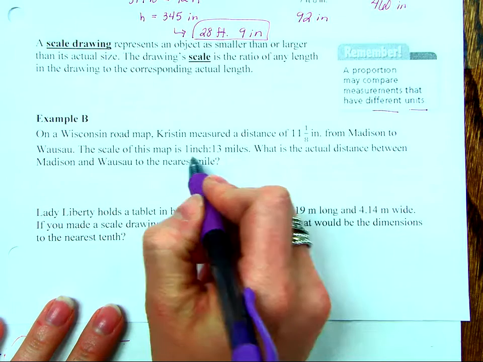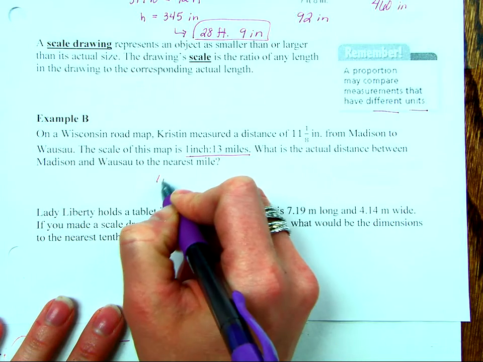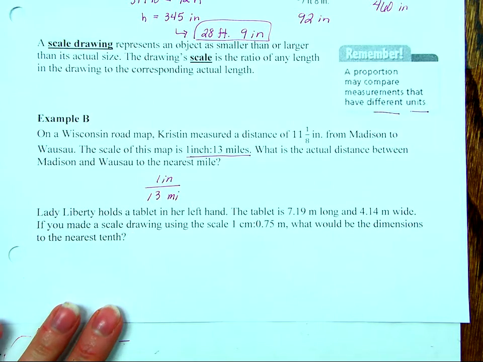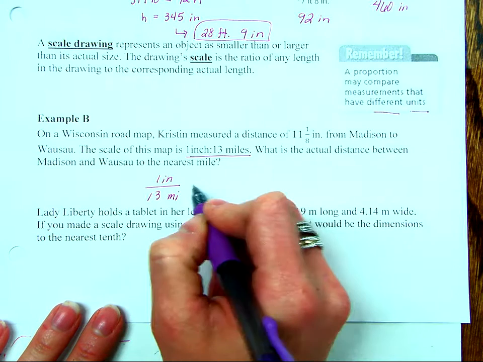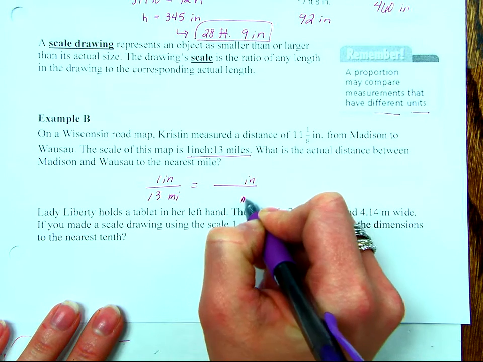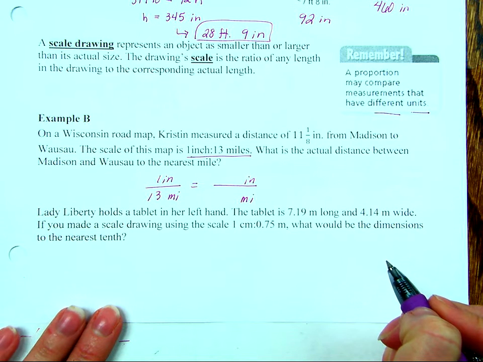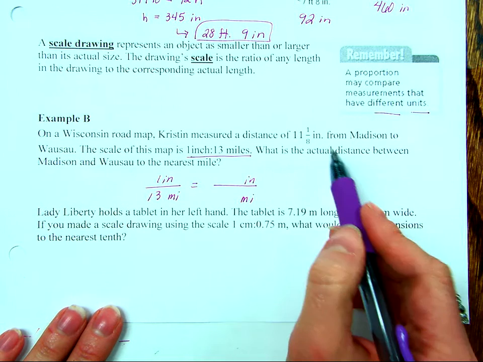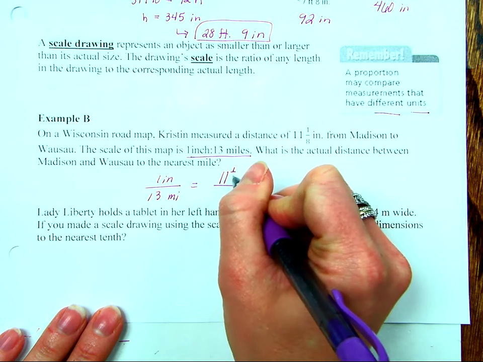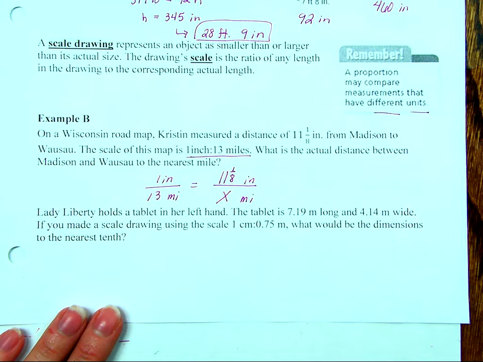Well, here is my scale, that's going to give me the first part of my proportion. Now, my scale does have units, 1 inch to 13 miles. I can use that to set up a proportion as long as I know that on this side, I'm also going to have inches to miles. Now, what I'm given is on the map, it's 11 1/8 inch. So I know that that is going to go on the top. When I'm really looking for x, how many miles?